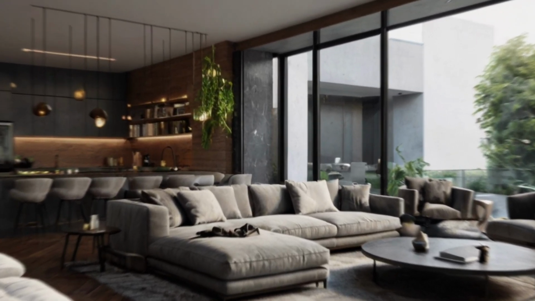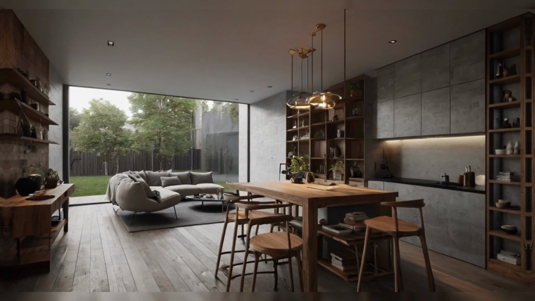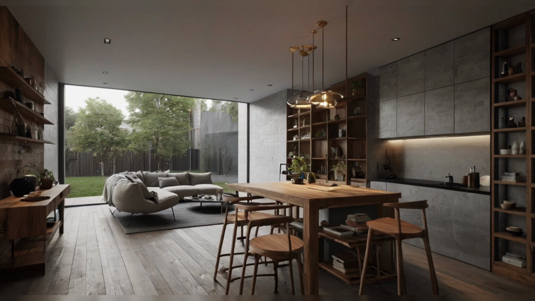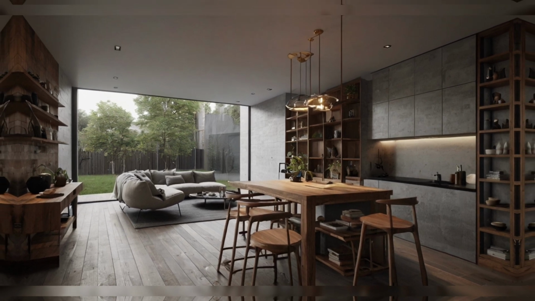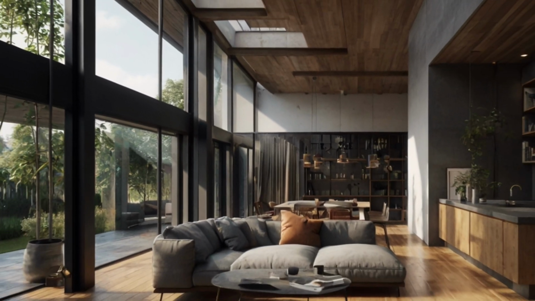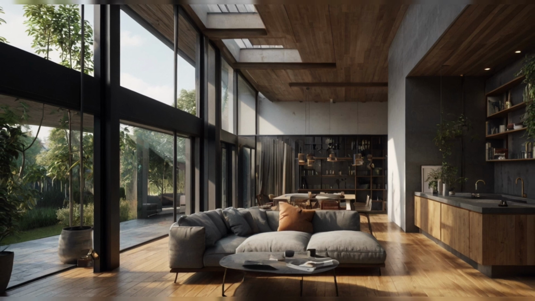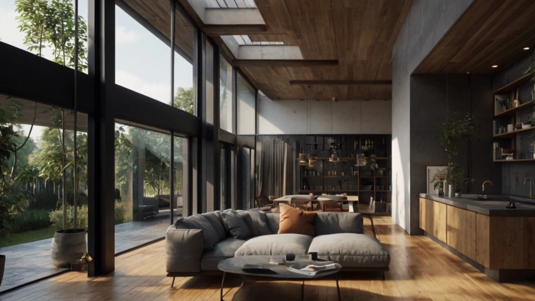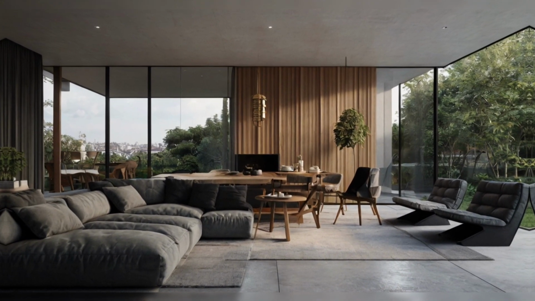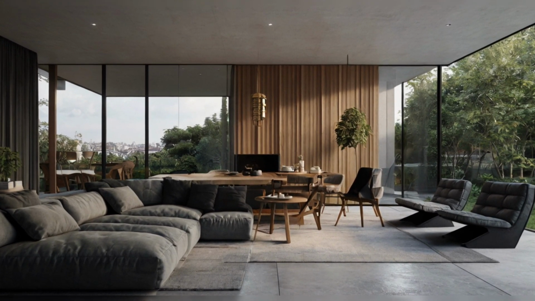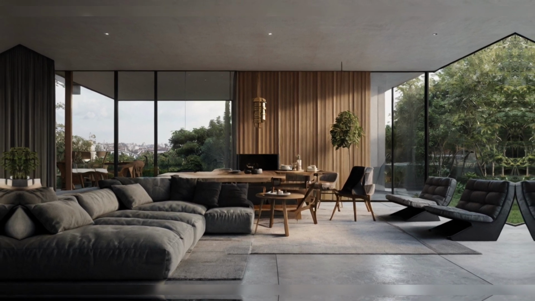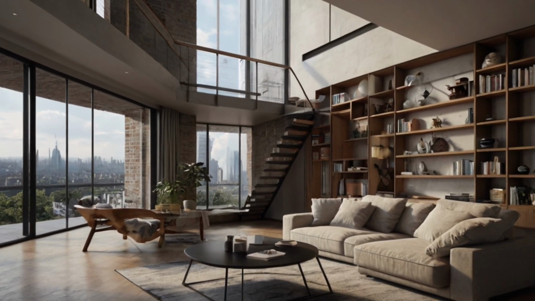Modern. This style is characterized by the use of clean lines and simple furniture pieces. Modern living rooms are often decorated with neutral colors and pops of color. Contemporary. This style is a mix of traditional and modern elements. Contemporary living rooms are often decorated with a variety of colors and patterns. Minimalist. This style is characterized by the use of few pieces of furniture and a focus on open space. Minimalist living rooms are often decorated with neutral colors and simple accents.